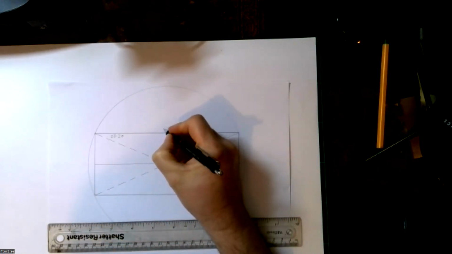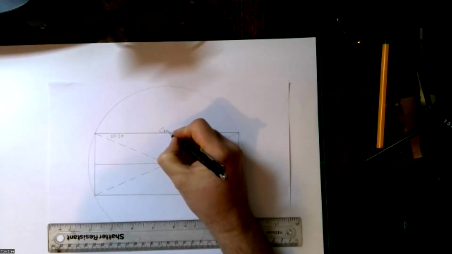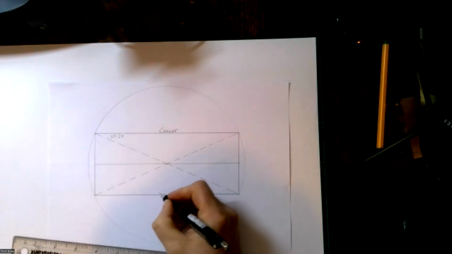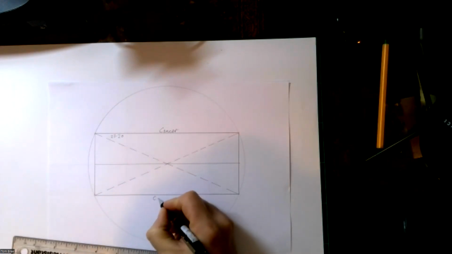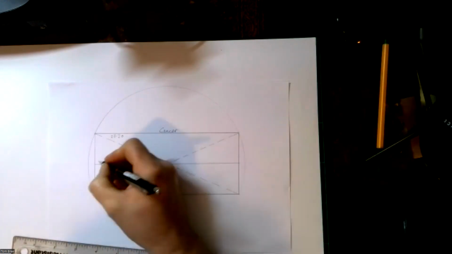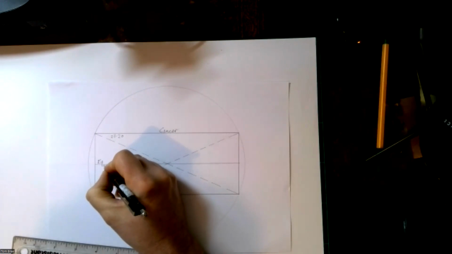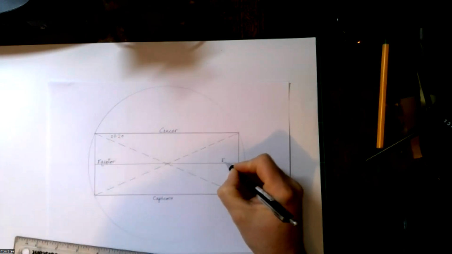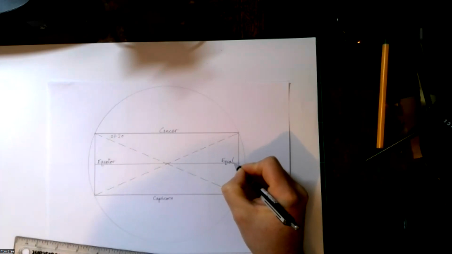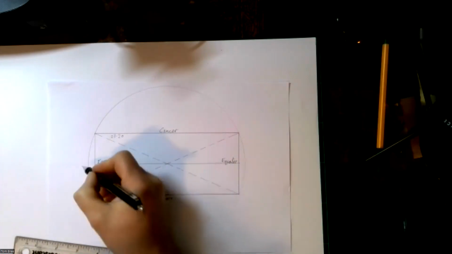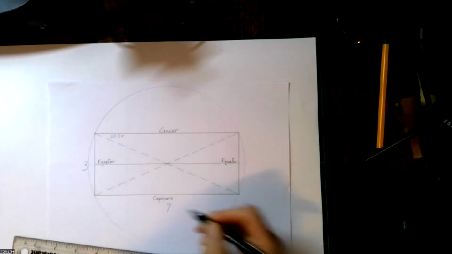So this is the Tropic of Cancer, and this is the Tropic of Capricorn. This is the equator. Three by 7.